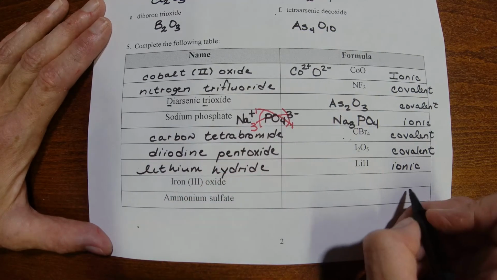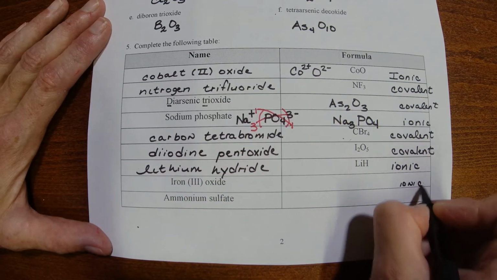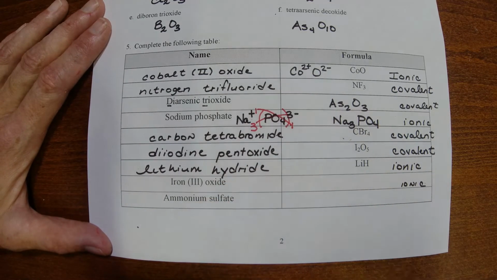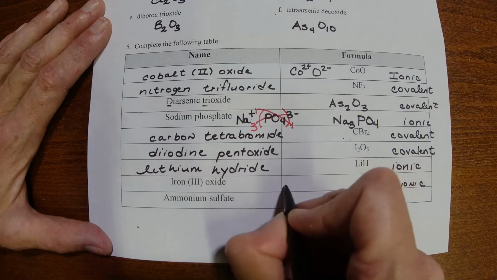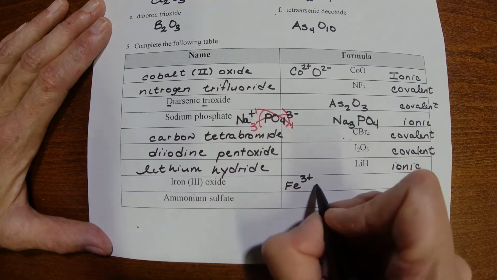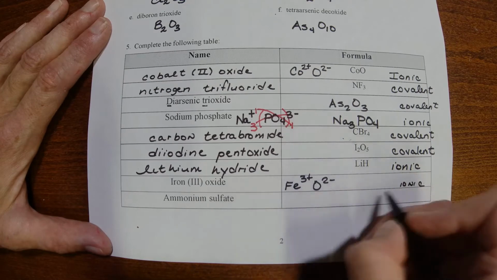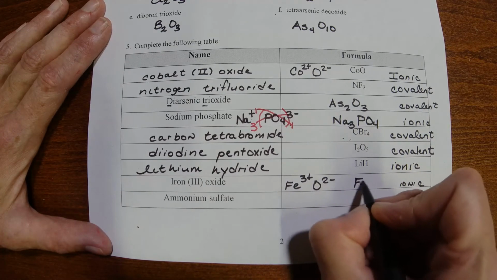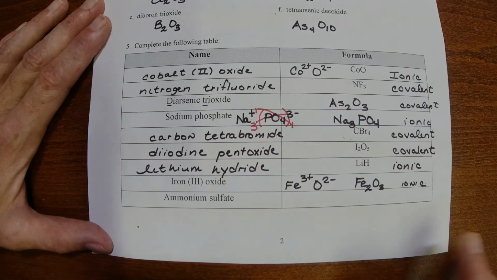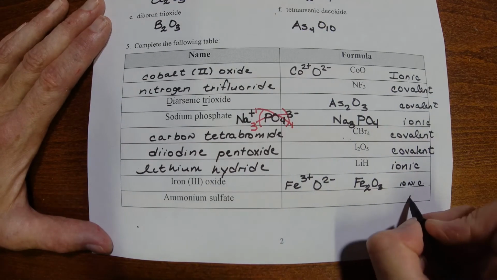Iron 3 oxide, ionic, and I know that just from seeing that Roman numeral. You won't see Roman numerals with your covalent compounds. So we have Fe3+, the 3+ coming from the Roman numeral, and O2-. I need to crisscross those. So I'm going to wind up with Fe2O3.